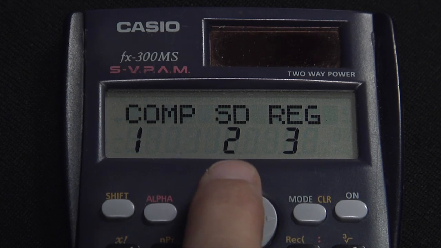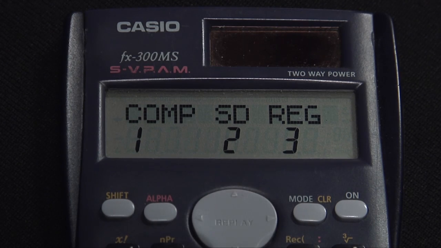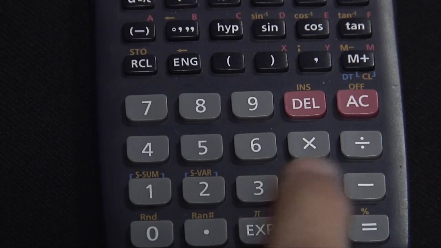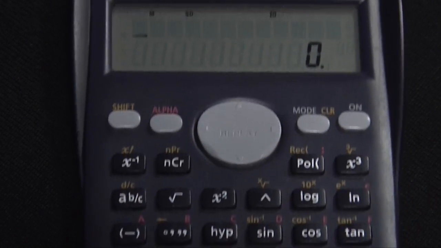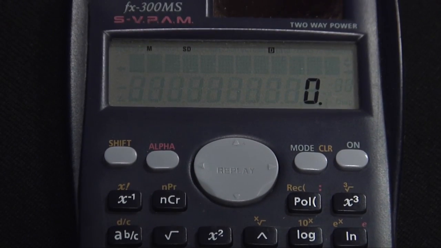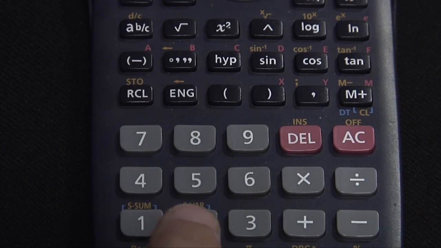You could think standard deviation, but it's for statistical data. So I'm going to go ahead and hit the 2 since that was the choice. And now on the screen I see SD for statistical data. It's ready for me to enter stats. So the first thing I need to do is enter a list of numbers. So I'll type the first number in my list.